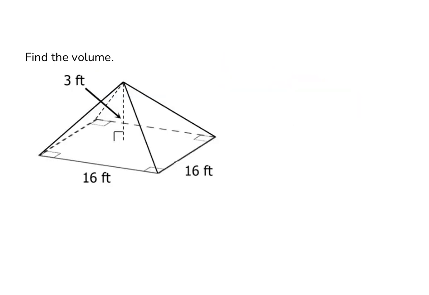Okay, try this one. I'll give you a little bit of time on this one. I always like to either outline the base or shade it in like it is on the formula sheet.